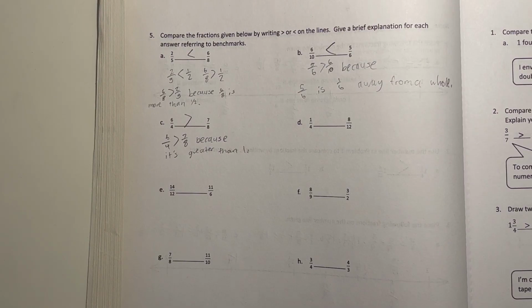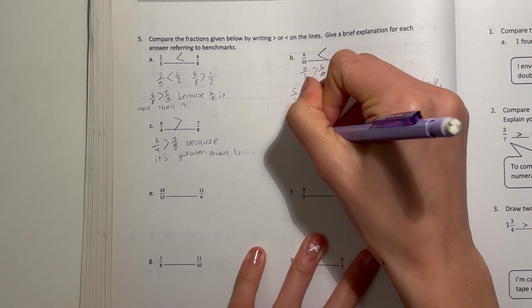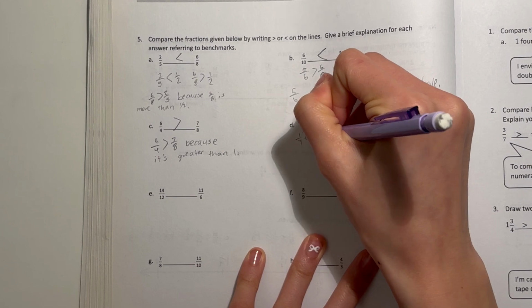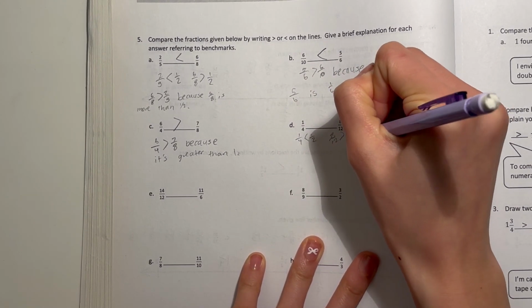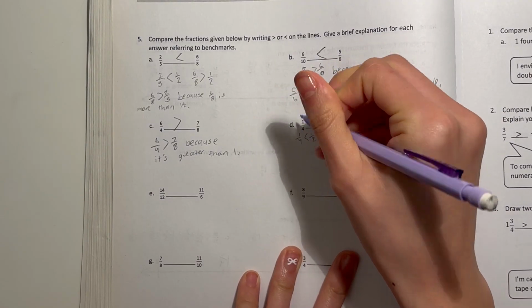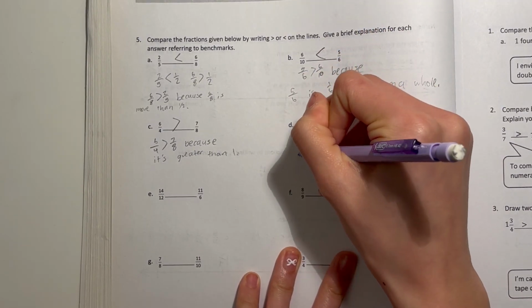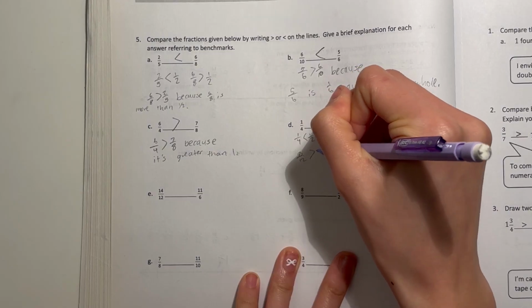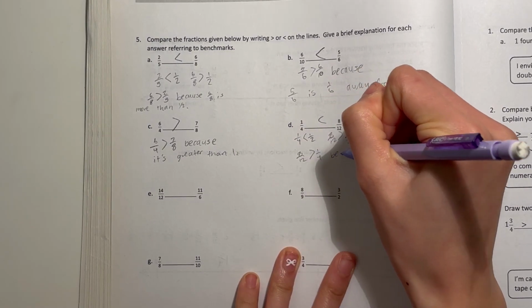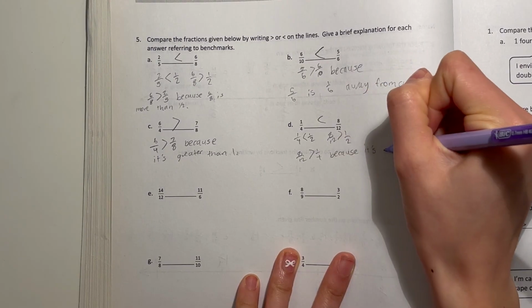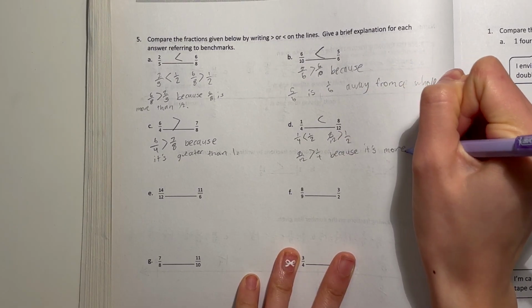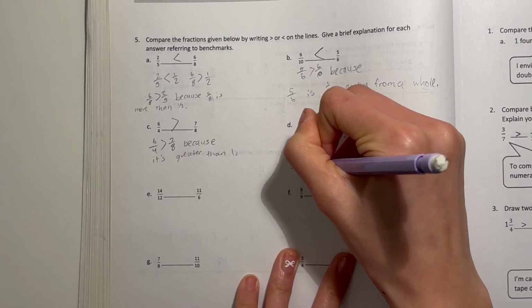And now D, 1/4 and 8/12. 8/12 is greater than 1/2, while 1/4 is less than 1/2. So 8/12 is greater than 1/4 because it's more than 1/2.